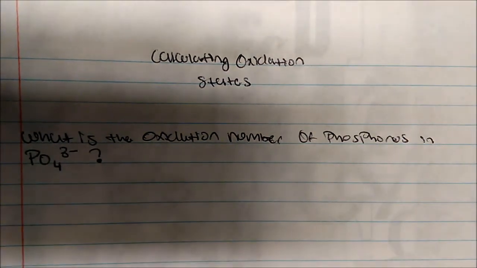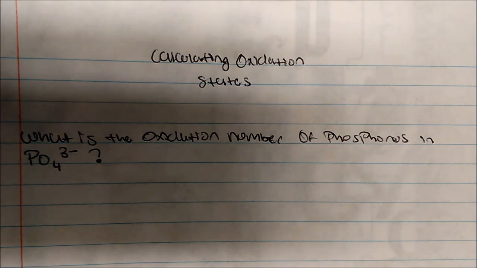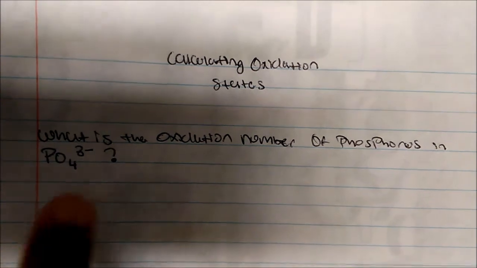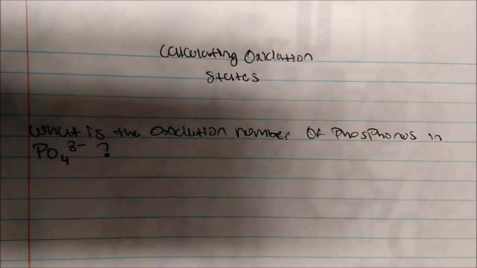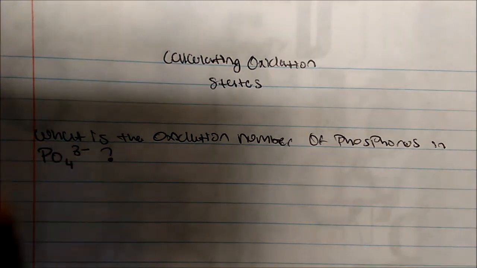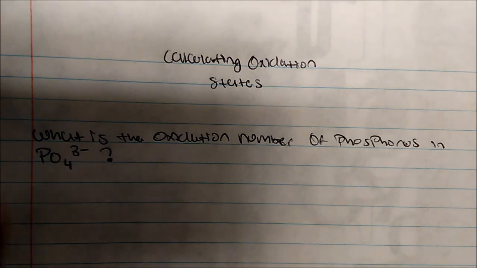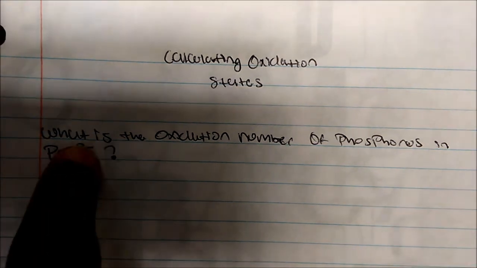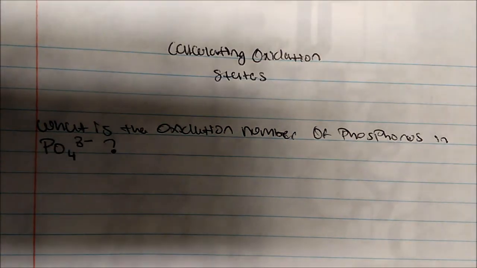And how we do this is that, to find the oxidation state of an element, it's basically algebra, okay? And so how we do this is that we say the sum of the number of atoms multiplied by their oxidation state will equal the overall charge. And notice the overall charge is -3.